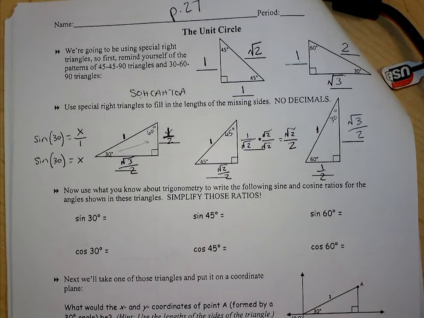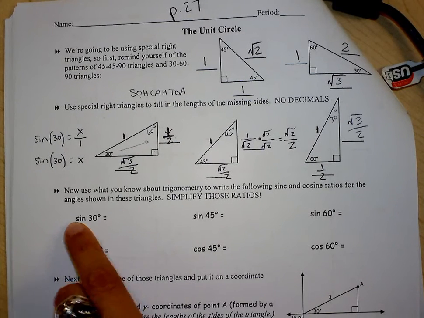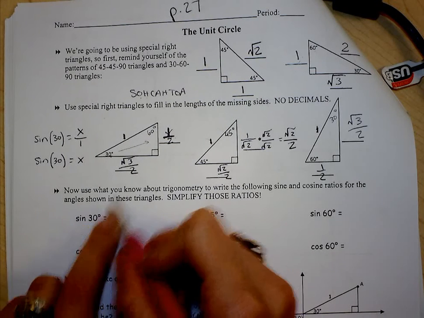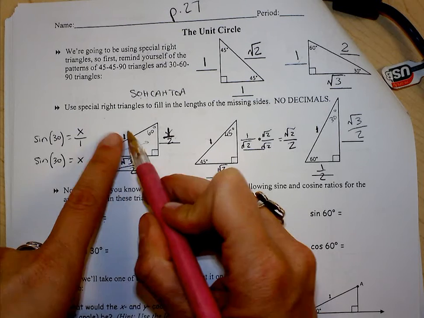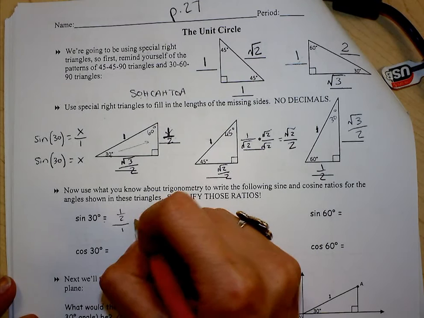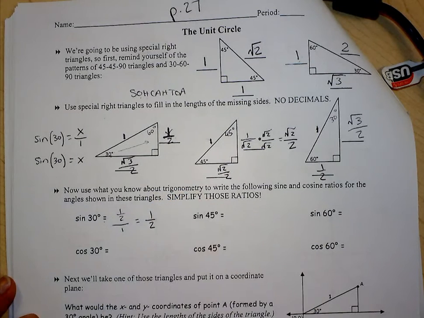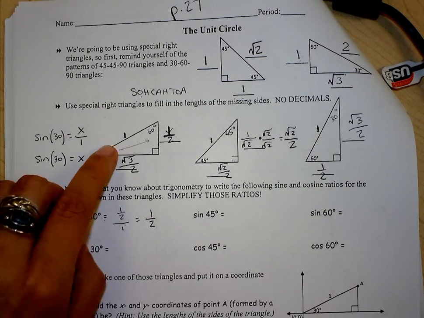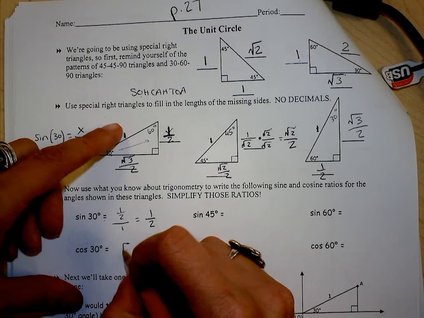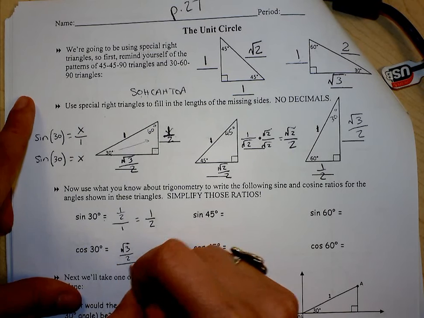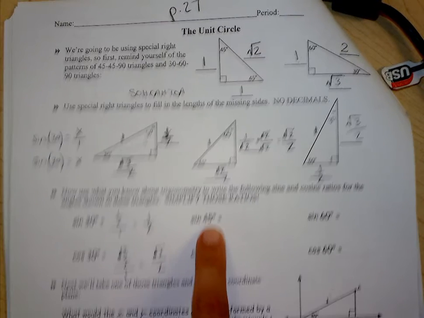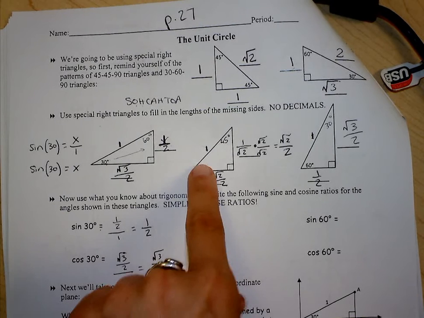Now we're going to find the sine of 30 degrees. So sine of 30 degrees is going to be opposite over hypotenuse. So that's 1/2 divided by 1, which is just 1/2. Cosine of 30 degrees, that's adjacent over hypotenuse. So square root of 3 over 2 divided by 1 is just going to be square root of 3 over 2.